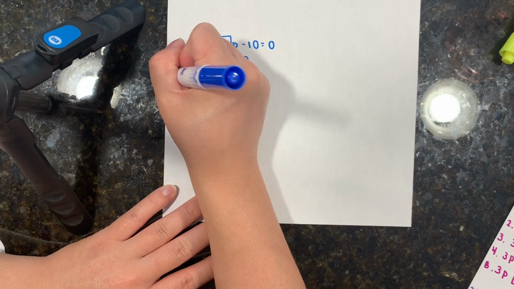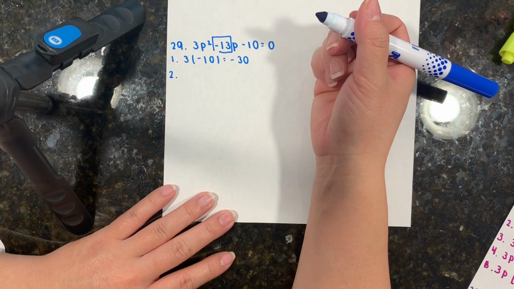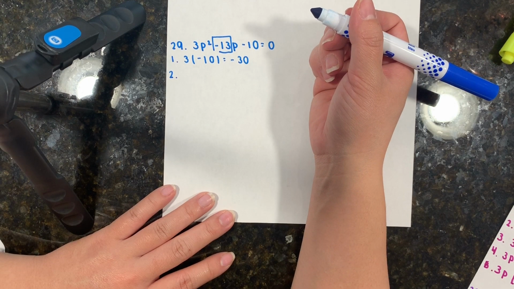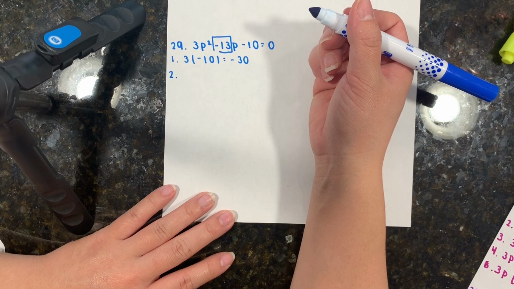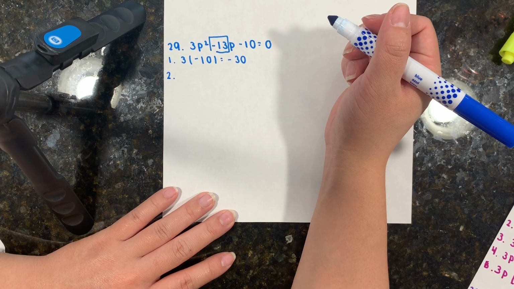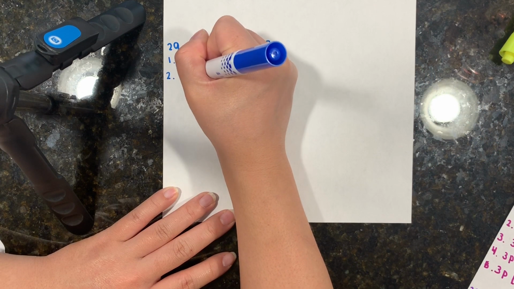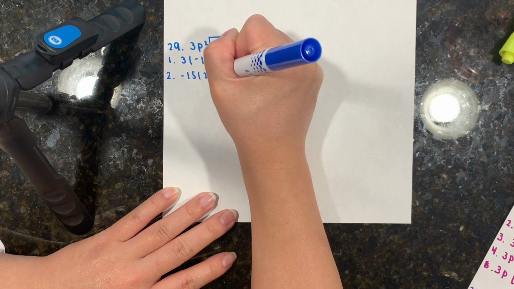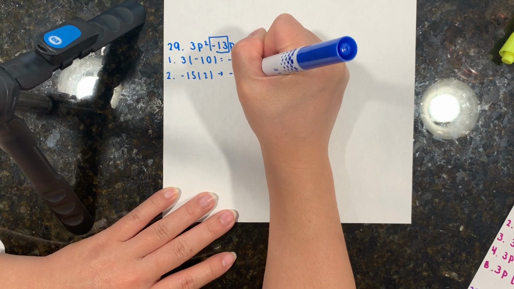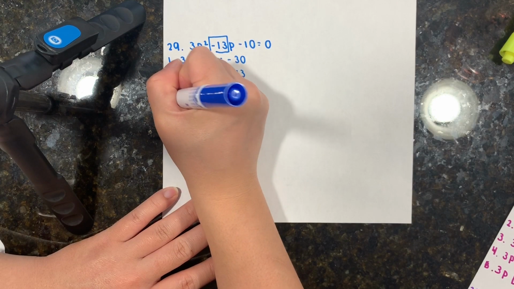So I could do 3 times negative 10, which would be negative 7. Well, that wouldn't work. 5 times negative 6 would be negative 1, so that doesn't work. But what about if we did 15, negative 15 times 2? That actually adds up to negative 13. So these are going to be your two middle terms.